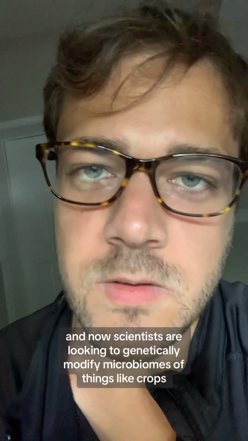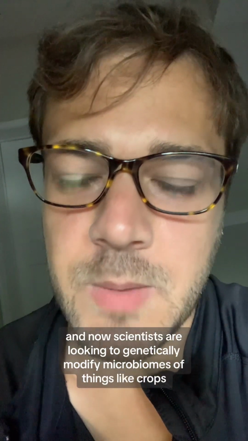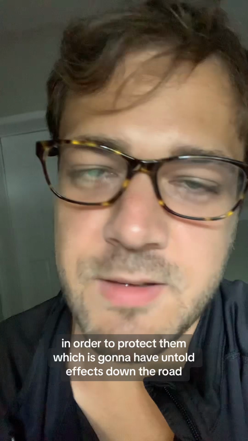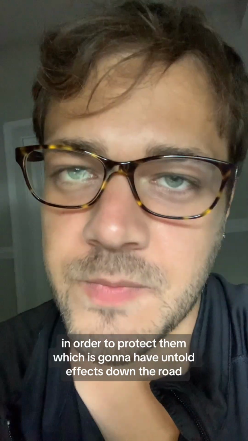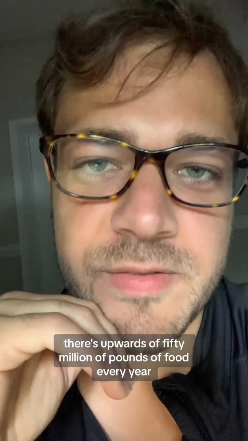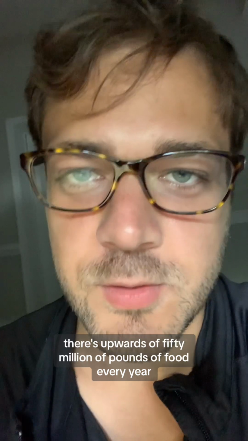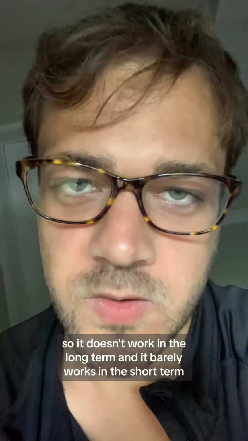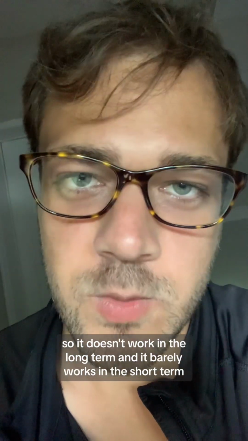And now scientists are looking to genetically modify microbiomes of things like crops in order to protect them, which is going to have untold effects down the road. And it's not like pasteurization works that well. There's upwards of 50 million pounds of food every year that gets recalled for different outbreaks and infections. So it doesn't work in the long term, and it barely works in the short term.